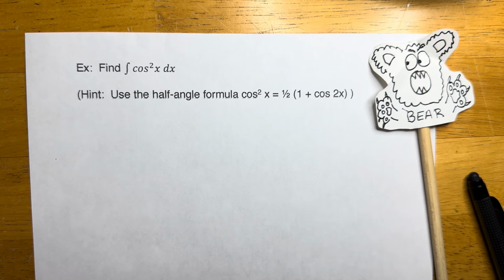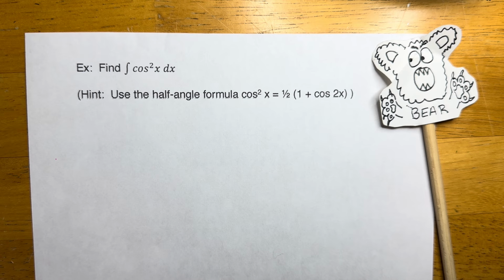Okay, so let's go back. Remember I told you that mostly we're going to use a couple formulas, and then every now and again we're going to use these really unusual formulas. If you took trig, you were probably like, will I ever see this again? And the answer is, unfortunately, yes.